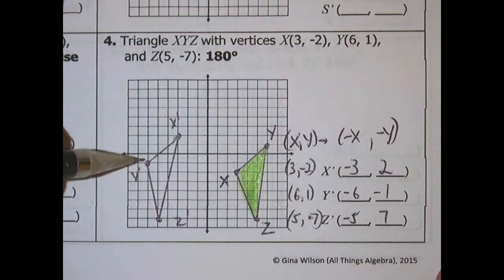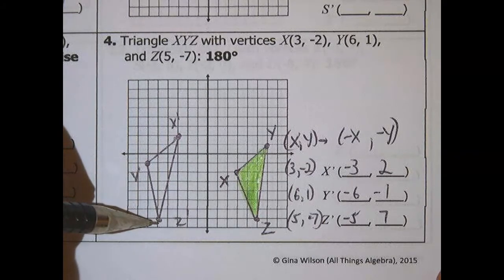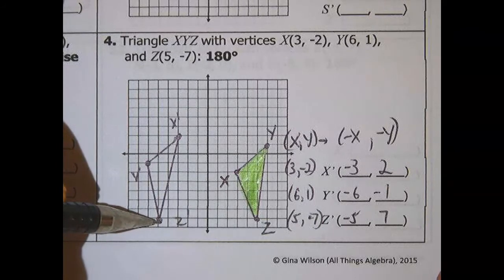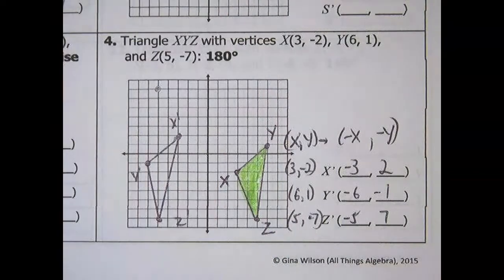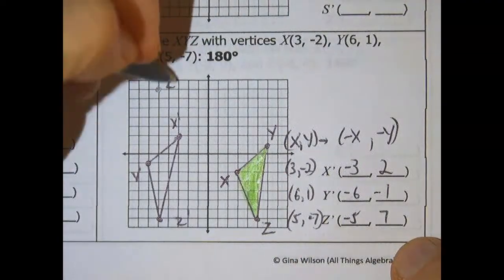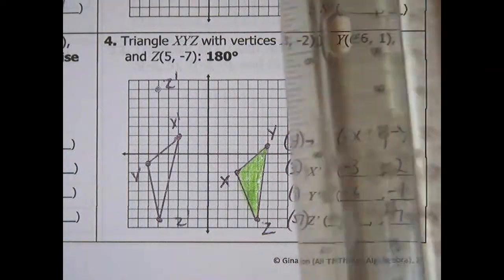-3, 2, -6, -1, -5. Oh, -5, 7 is not down there. -5, 7 is up here. I did do something wrong. This is Z prime. That's okay. We're just gonna make the new triangle.